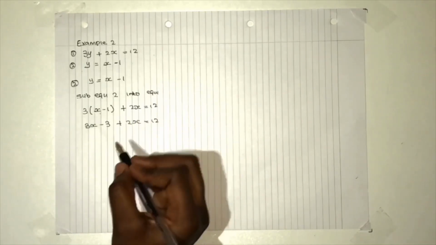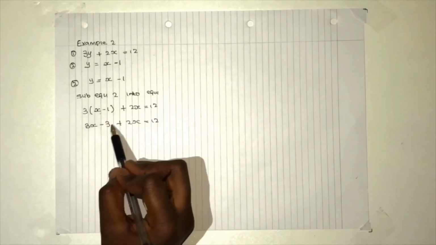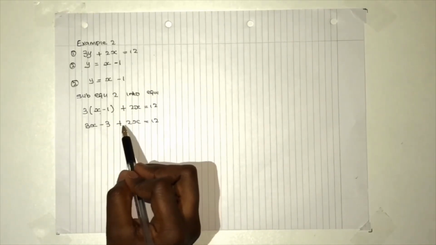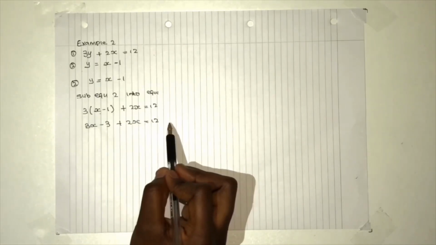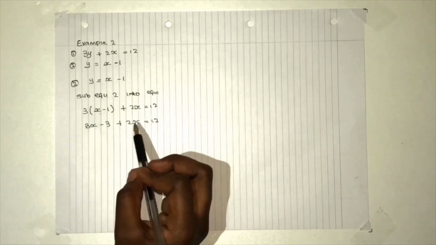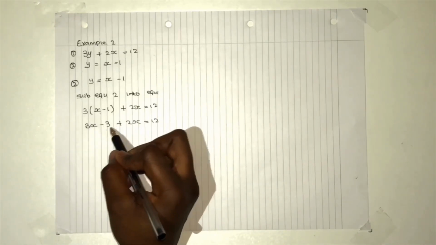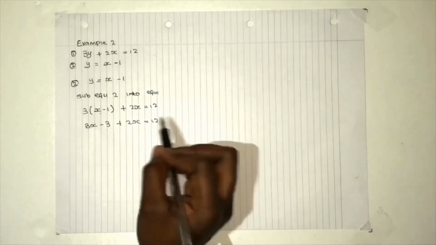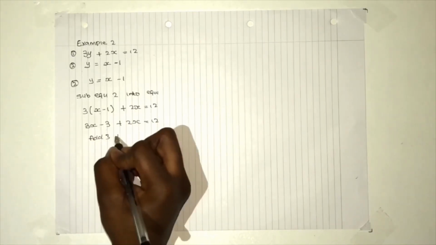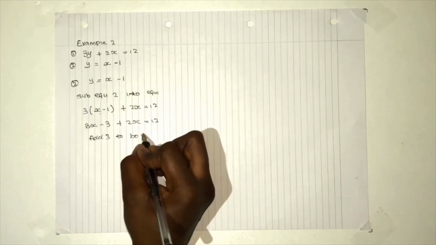Like I said before for example 1, you collect like terms, which means every number that doesn't have an x beside it goes to the other side. So minus 3 has to go to the other side. So therefore, I have to take away 3. So when I take away 3 from here, I have to add 3 to both sides.